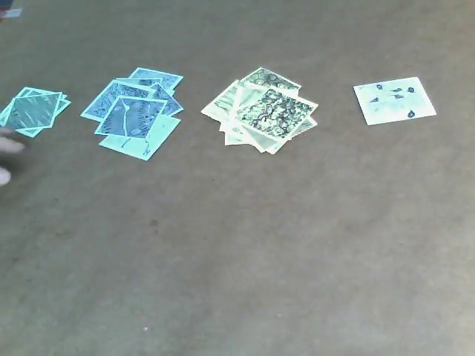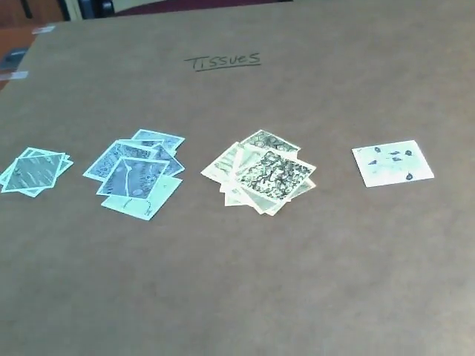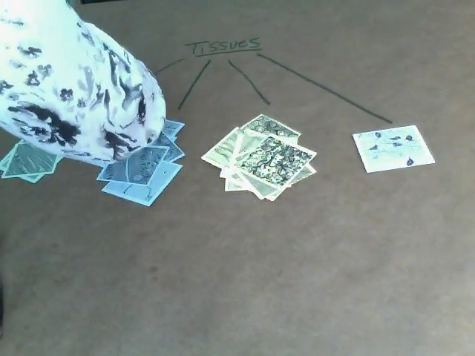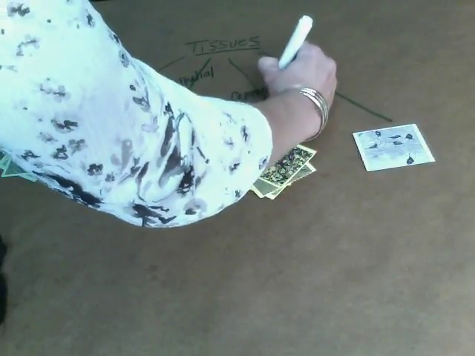Okay, so here's what I've done, and you have this on your Active Learning tab. I've printed off images, these are from your textbook, of the 4 different types of tissue. Okay, we've got our connective tissues, our nervous tissue, our epithelial tissue, our muscle tissue. And because it's all of our tissue types, I'm just going to label tissues up here at the top. Now we have our 4 types. Okay, this here is going to be muscle. This is epithelial. This is connective. This is nervous.